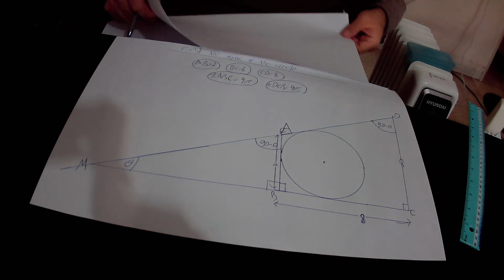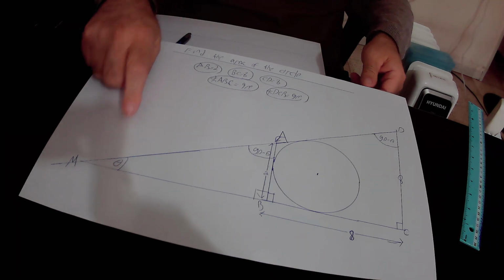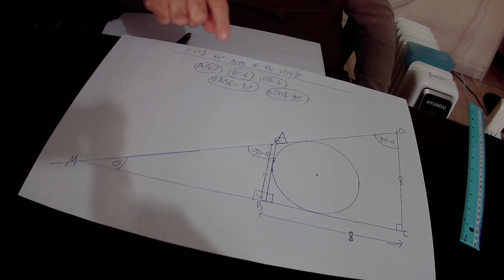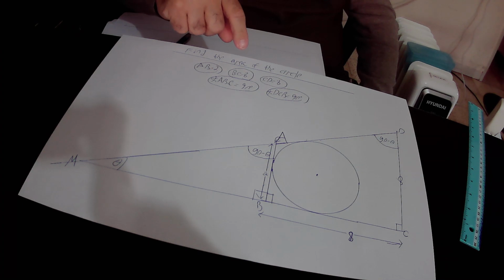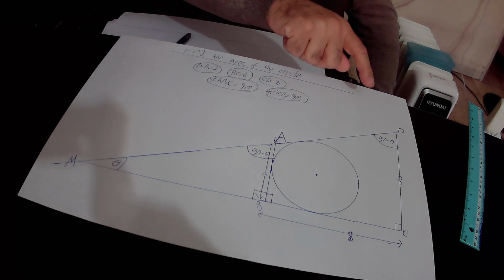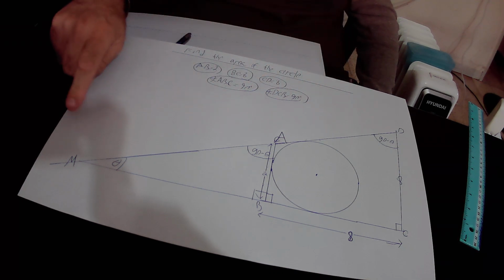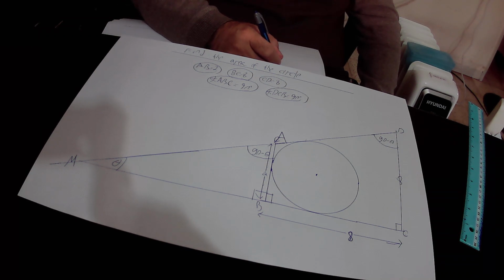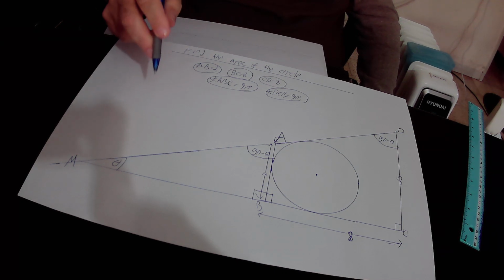In addition, this is angle theta, a common angle that belongs to both triangles, so we can write down that angle theta equals itself. You can call angle theta two different names. Angle theta can be called angle DMC, and it is equal to angle theta itself.